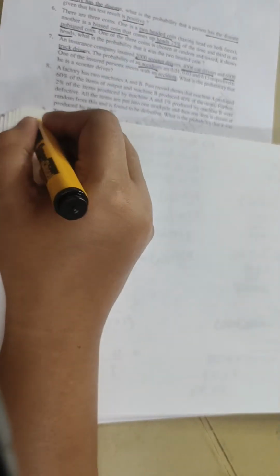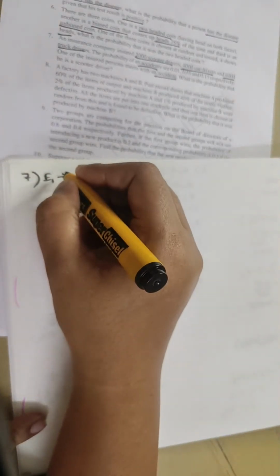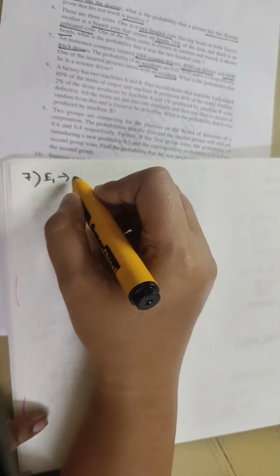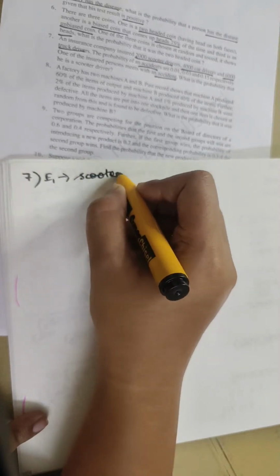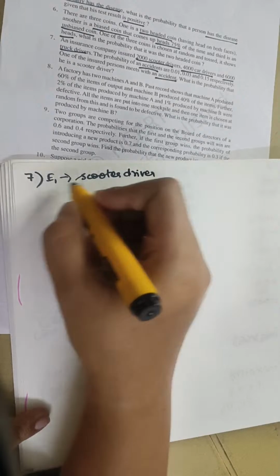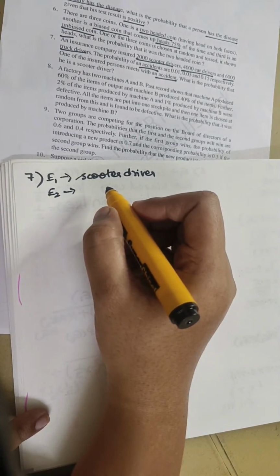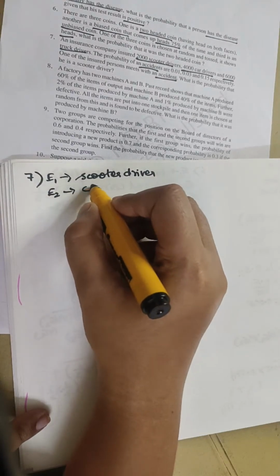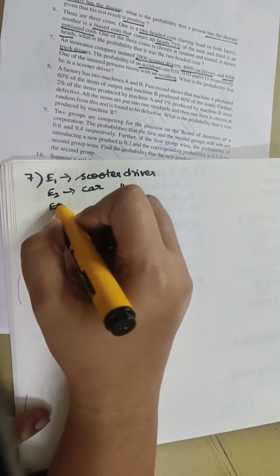Question number 7, that is, let E1 be the event of selecting a person insured as a scooter driver. You have to write it fully, but here I am writing it short. Let E2 be the event that the selected insured person is a car driver.